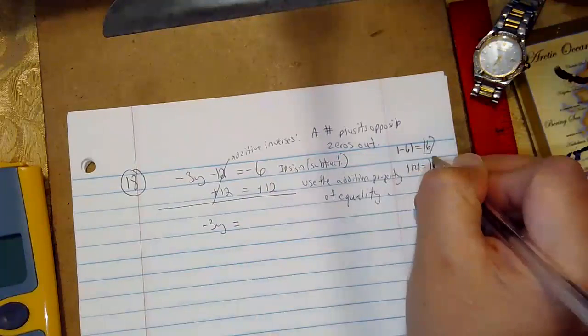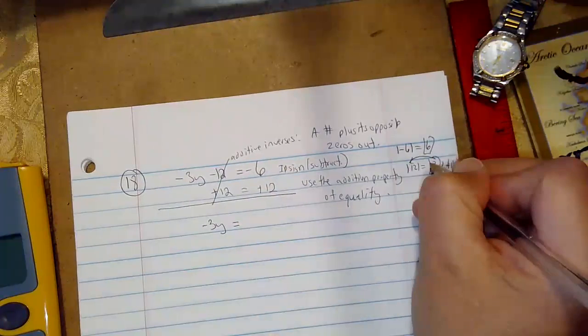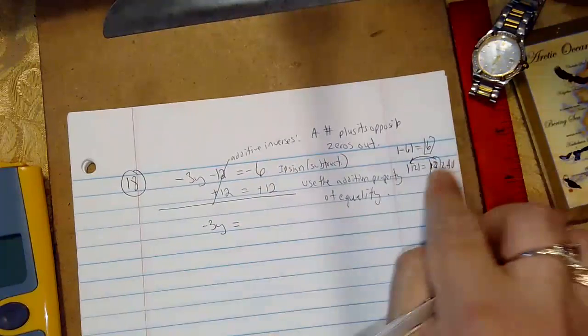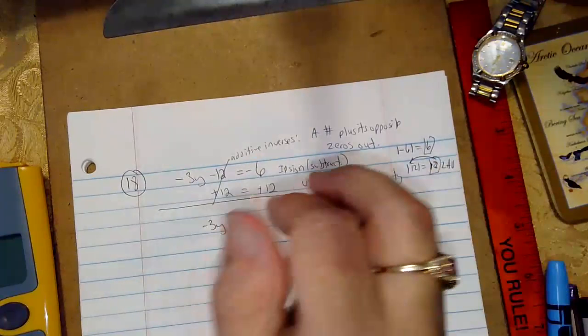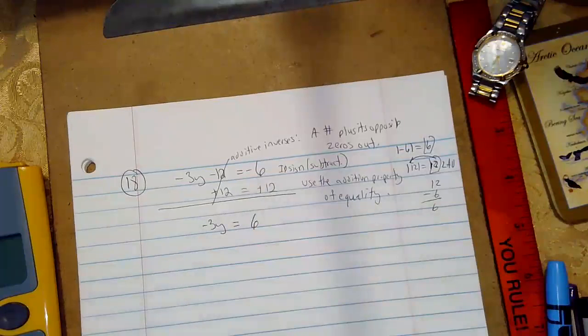So you can see this one has a larger absolute value. And then when you backtrack for that 12, it's a positive number. So this is positive, and 12 minus 6 is 6. It's +6.